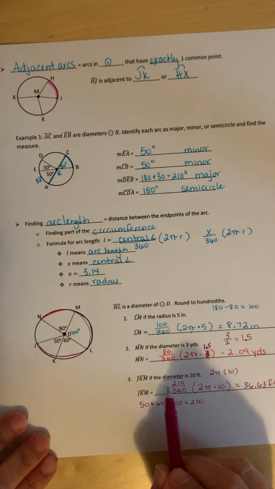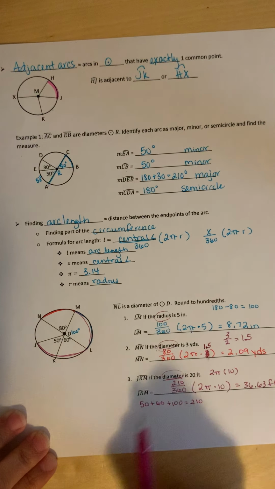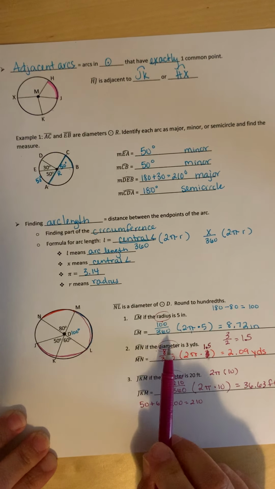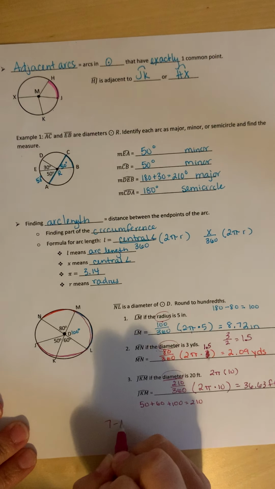Be careful and make sure you're seeing if it's telling you radius or diameter. Don't do what I did on the second one right here. Pay attention to your words. And you are going to do numbers 7 through 16.